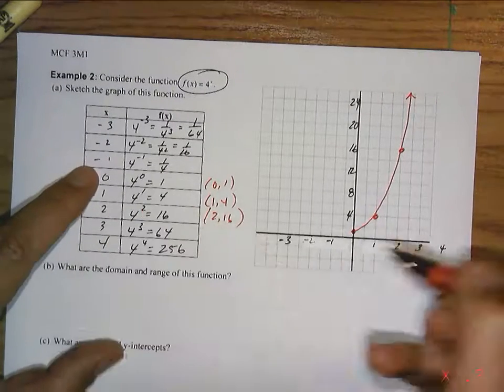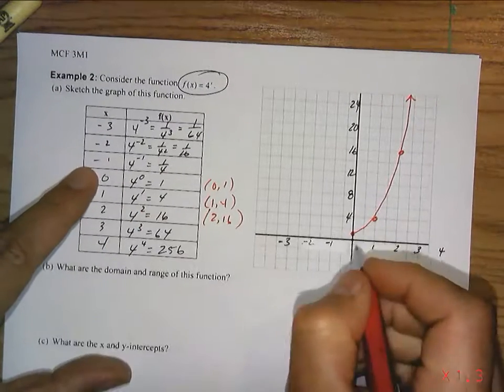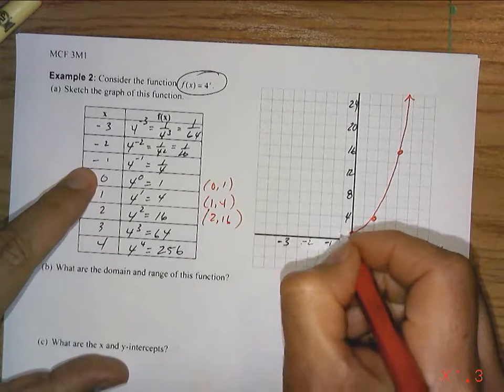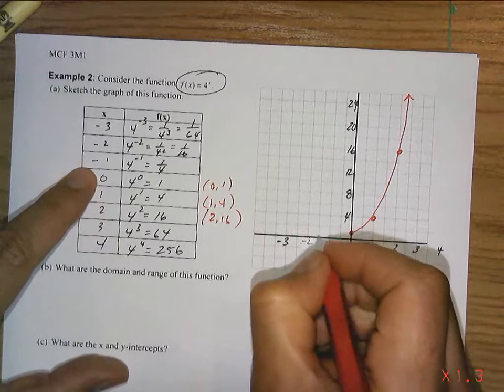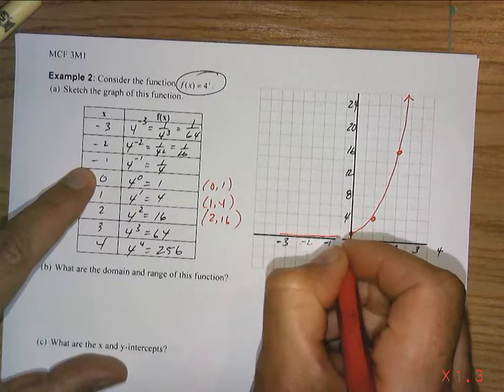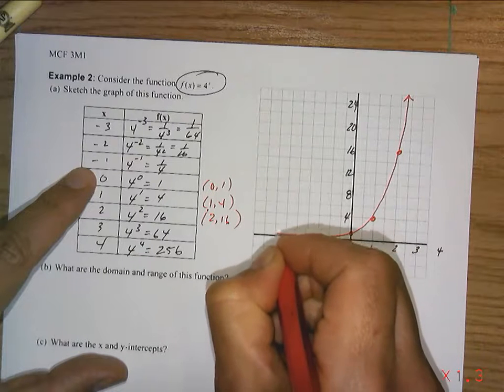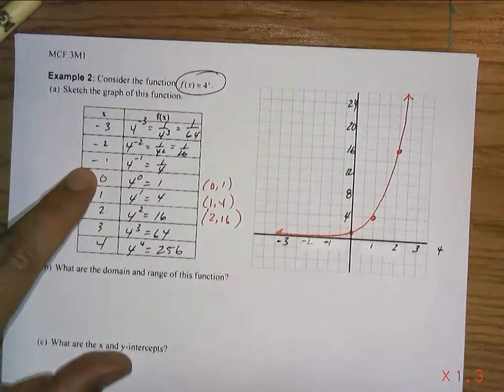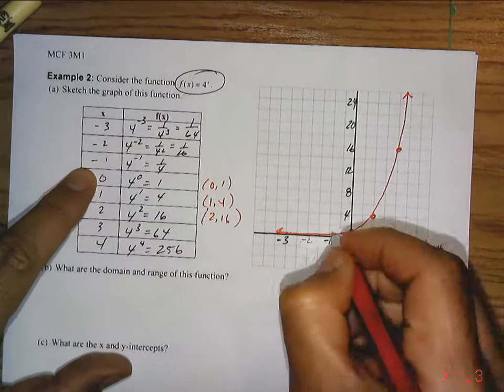And then going this way, negative 1 is a quarter. So that's really down here. And then 1/16, that's really in here. I'm not going to be able to show all those. So what we do is we fake it. And we just show a line getting closer and closer to that horizontal asymptote, but not really getting to it.